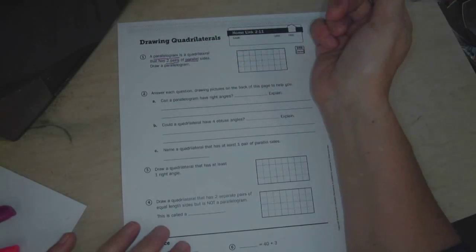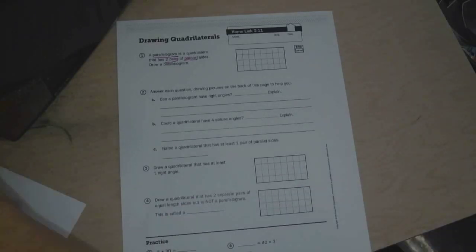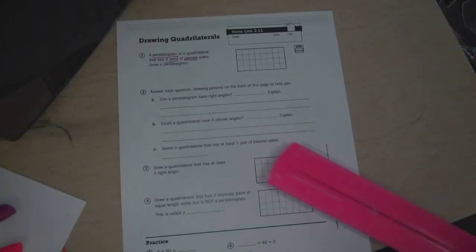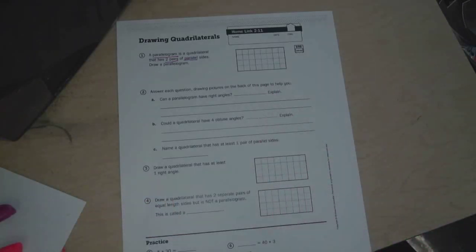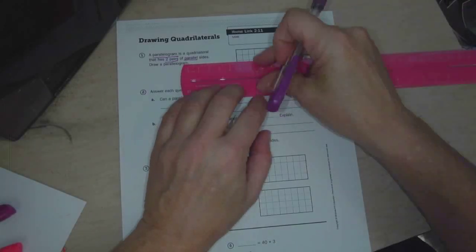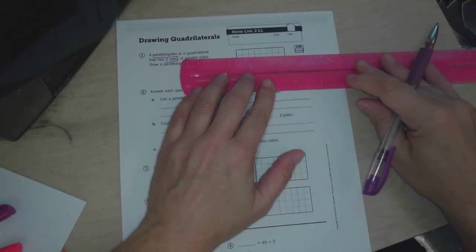Draw a parallelogram. We need two pairs of parallel sides. So I'm going to use my ruler. It doesn't say anything about the angles, so you can have whatever kind of angles you want, but two pairs of parallel sides. I think the easiest way is to just draw a rectangle.